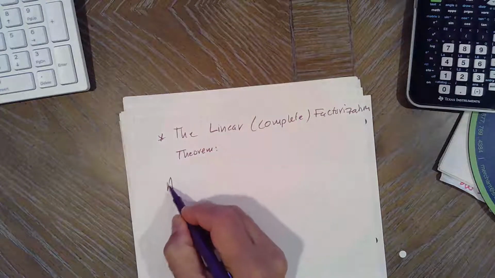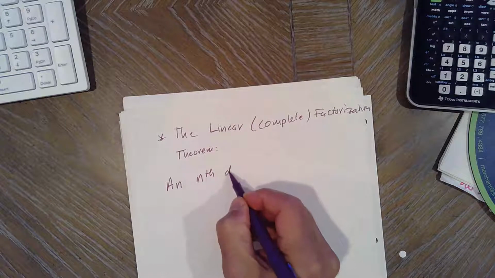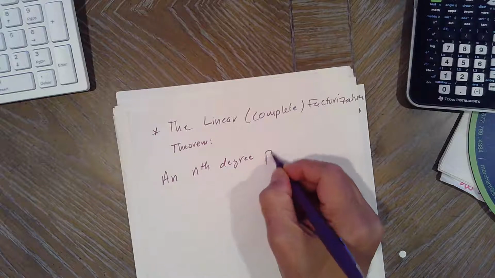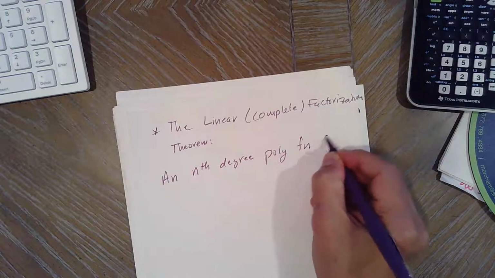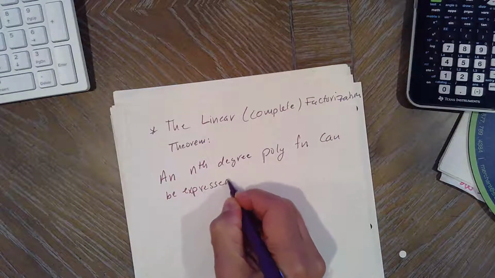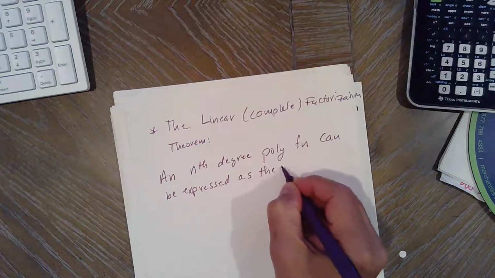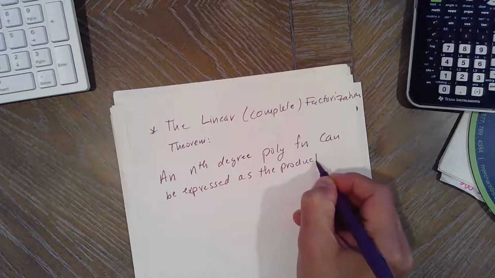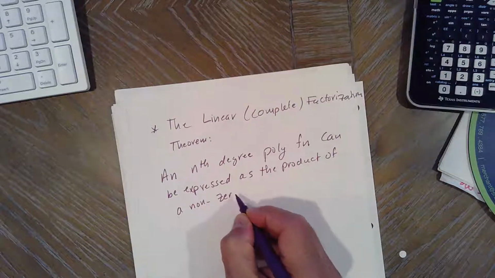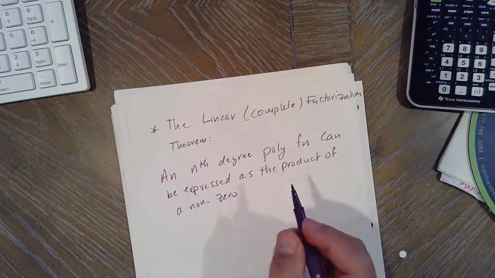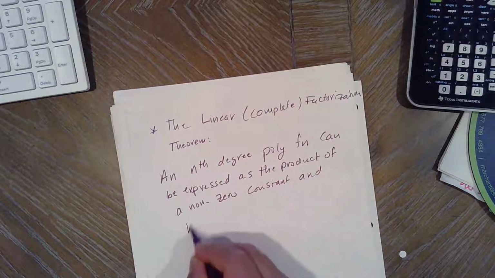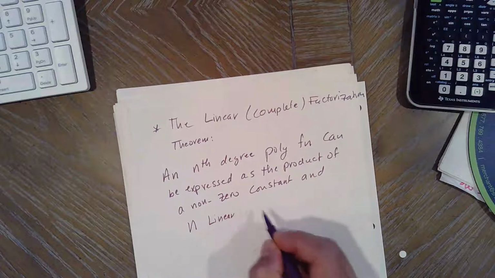It says an nth degree, any degree as long as it's one or more, an nth degree polynomial function can be expressed as the product of a non-zero constant and n linear factors.